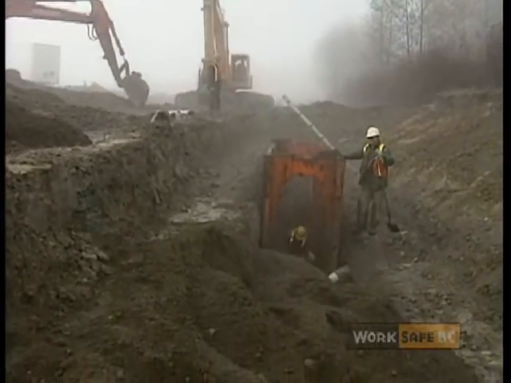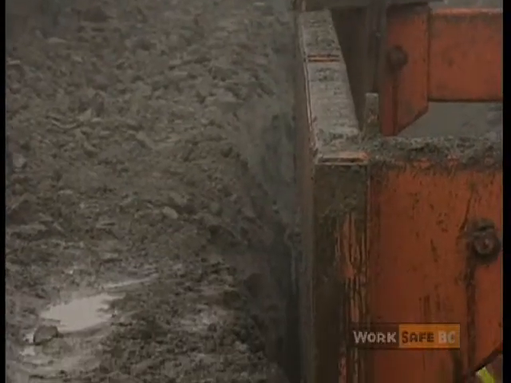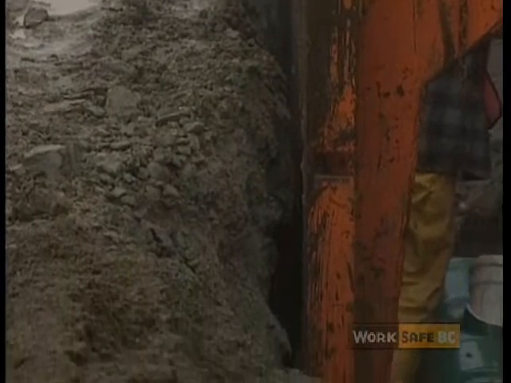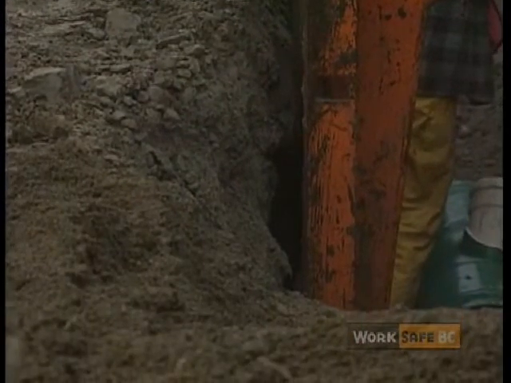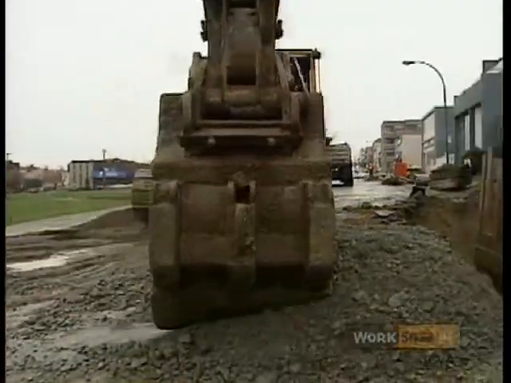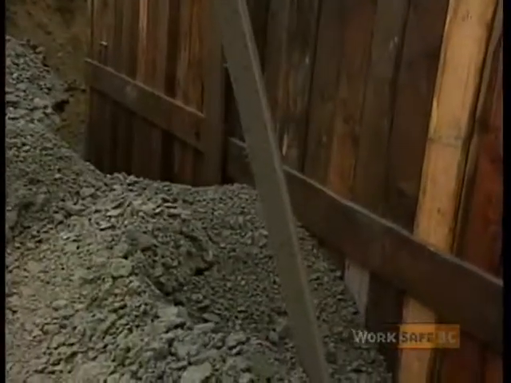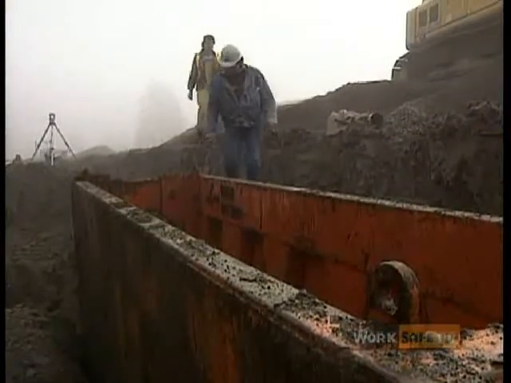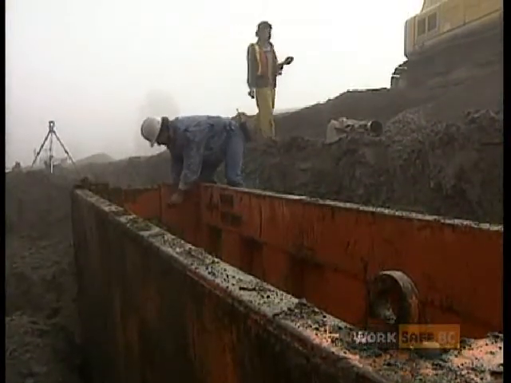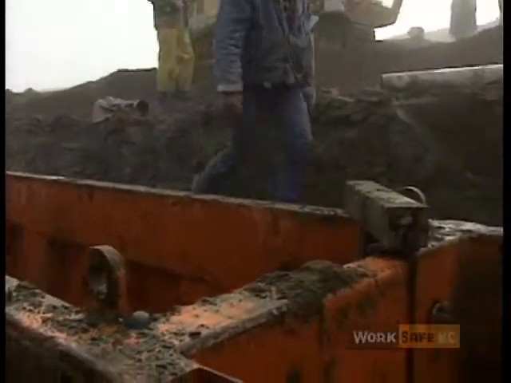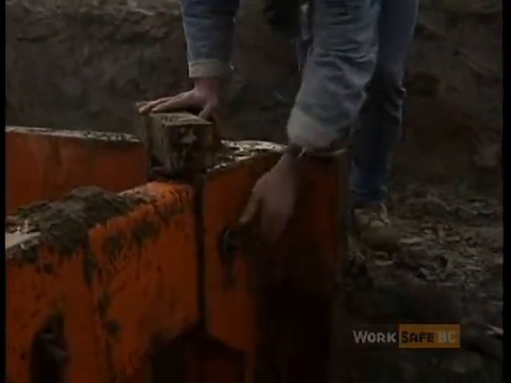Excavation support systems must be installed so that they are firmly in contact with the face of the excavation. This can be achieved by backfilling or blocking. Support systems must be inspected daily or more frequently if required, and must be maintained in a fully effective condition.